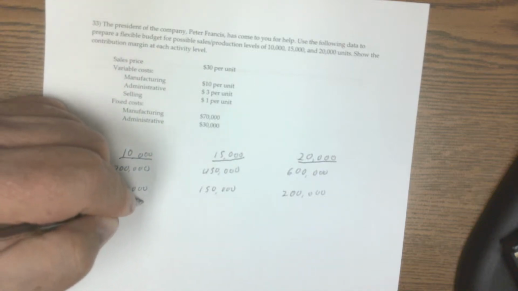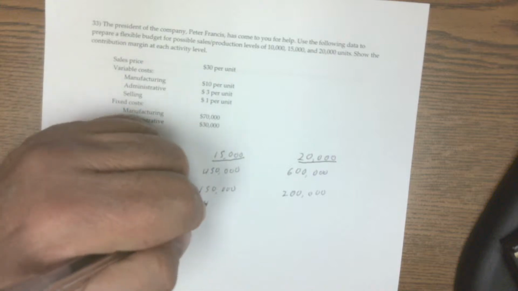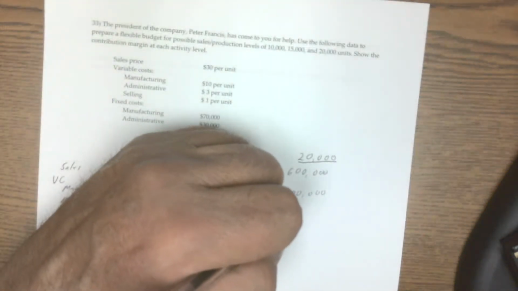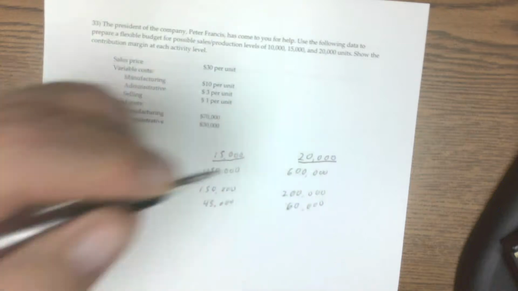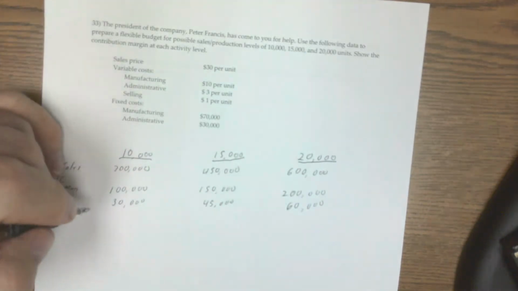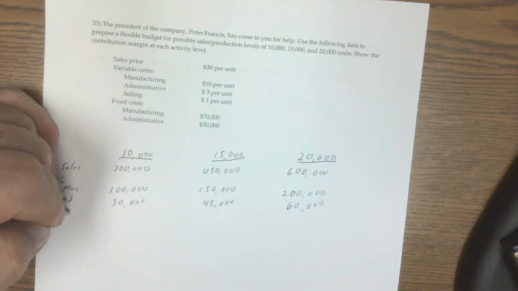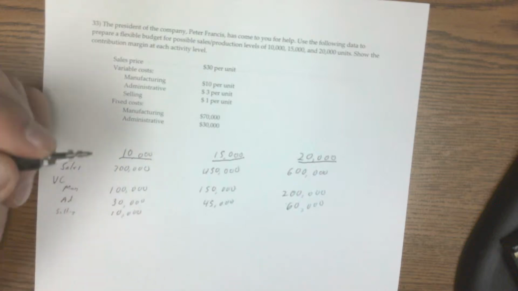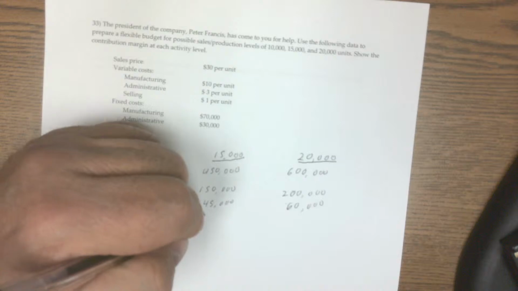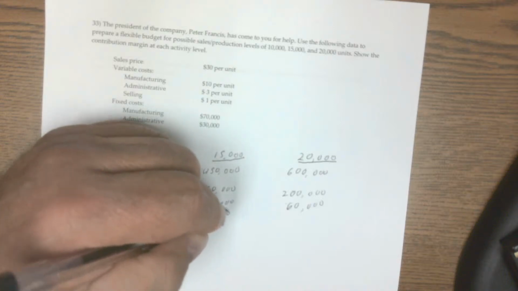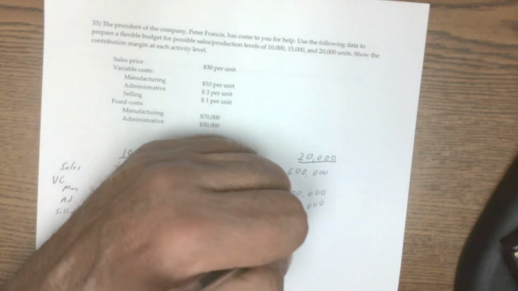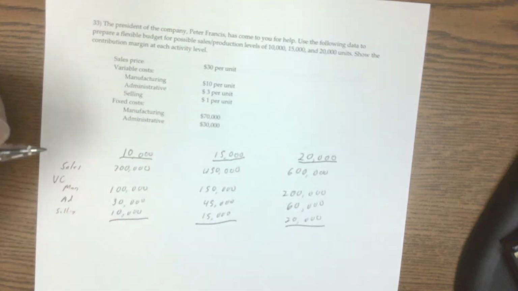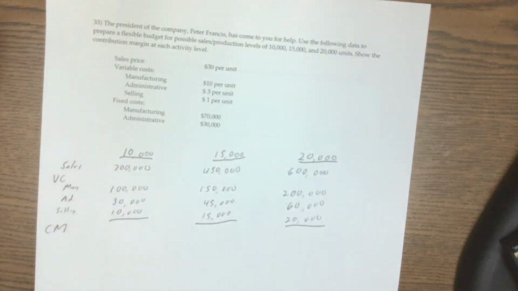It's 30,000, 45,000, and 60,000. Finally, we have selling, and that'll be $1 per unit, so 10,000, 15,000, and 20,000.